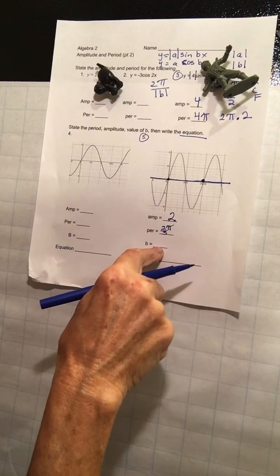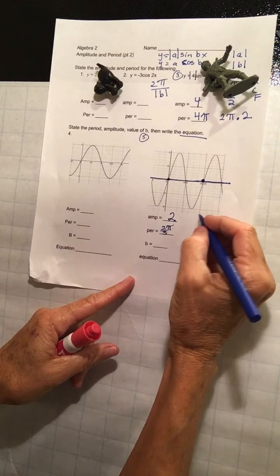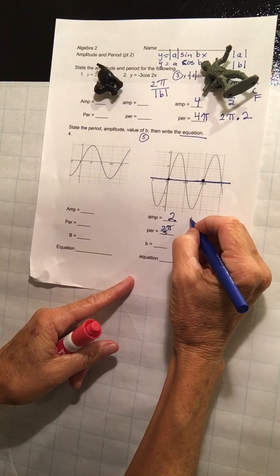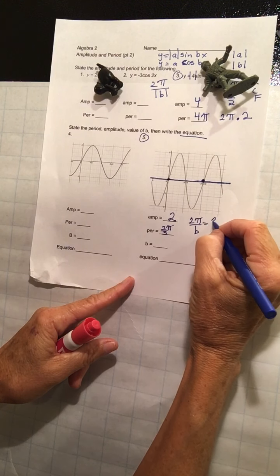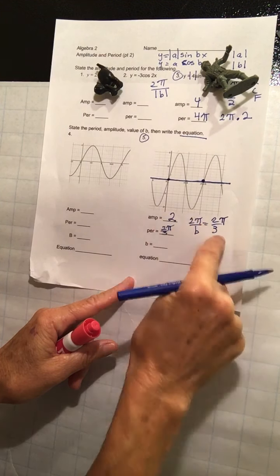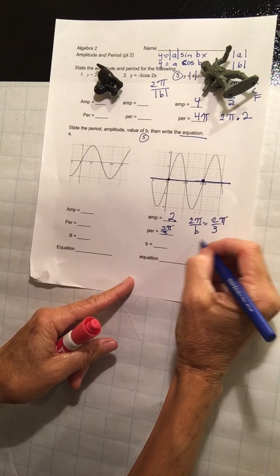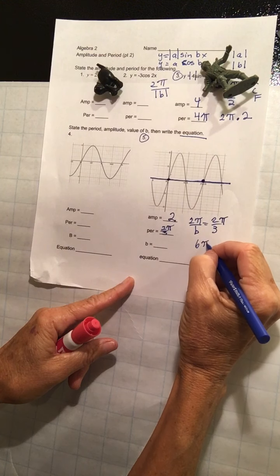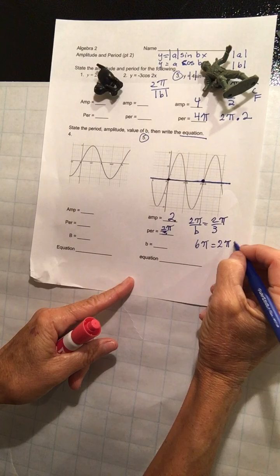So to find the b now, because that's what you need to write the equation, I would go 2 pi over b equals 2/3 pi. And then I'm going to crisscross multiply. So 2 pi times 3 is 6 pi, and 2 pi times b is 2 pi b.